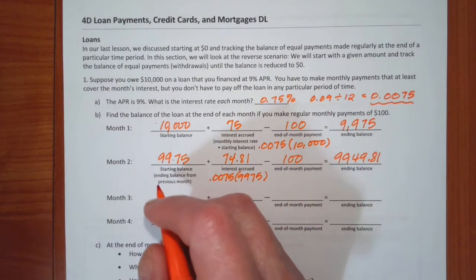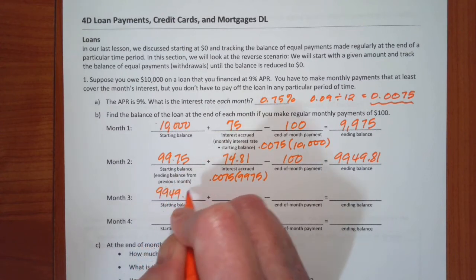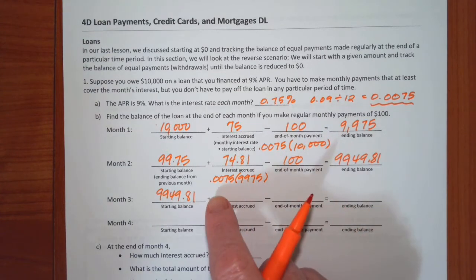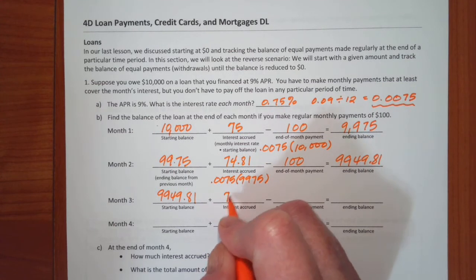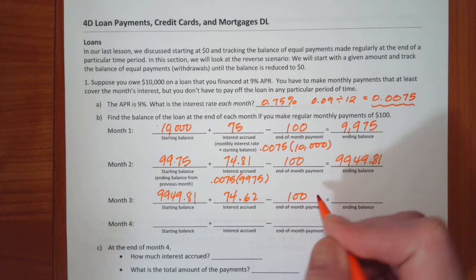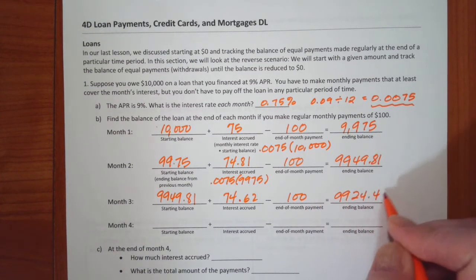Okay, we're going to continue along. This is $9,949.81. The accrued interest, if I multiply 0.0075 times this, I get $74.62, minus the $100 payment, and I get $9,924.43.